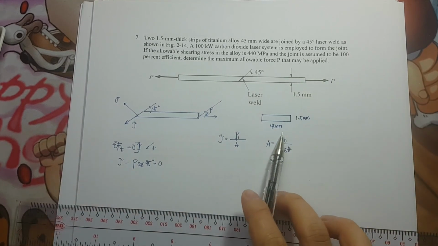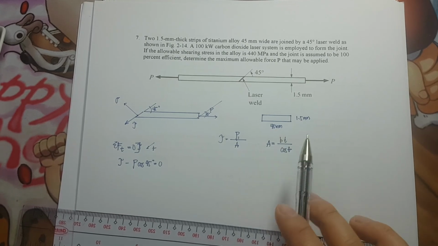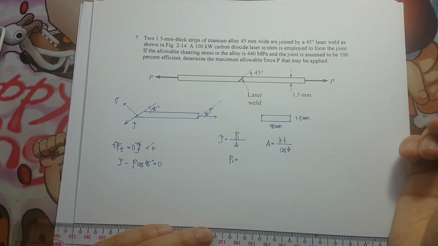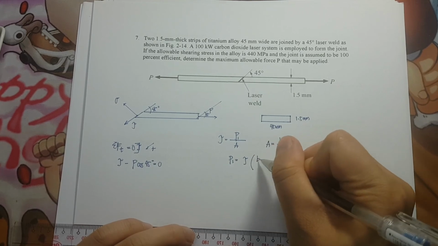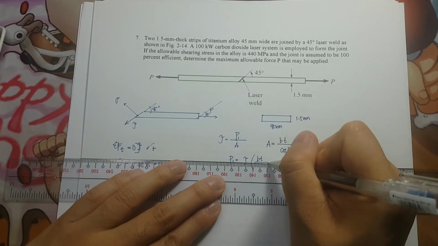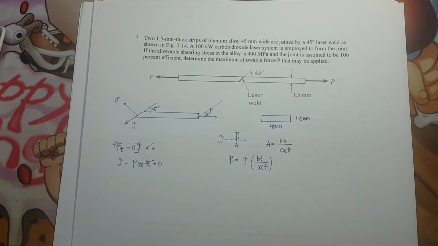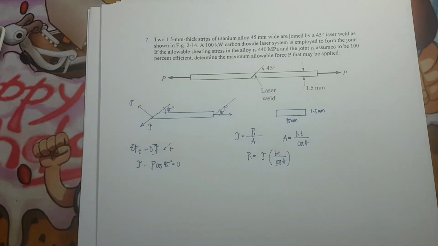This equation here, we derived it from our previous example, from module 1 number 4. Okay, so P1 therefore is equivalent to the shear stress times the base times the thickness divided by cosine theta, and that is P1.